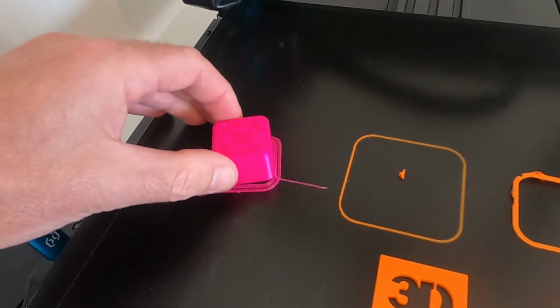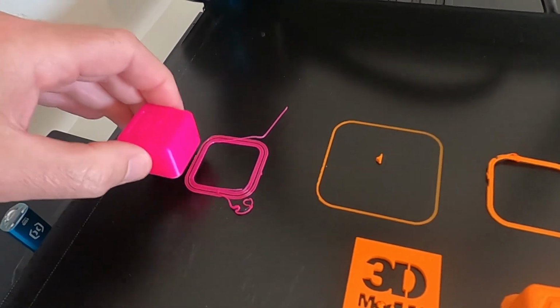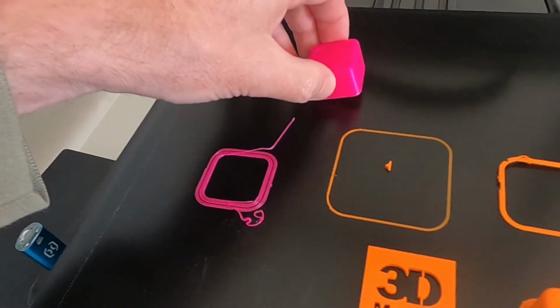Whereas if you look at the other previous one I did, we can see that it's separated really nicely.